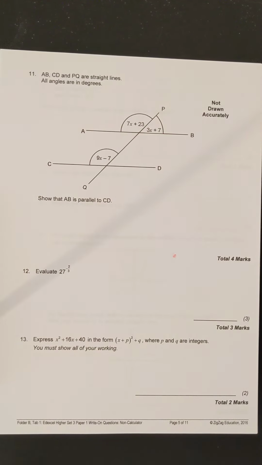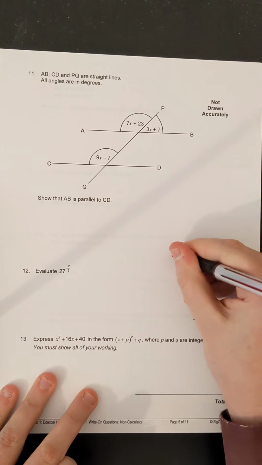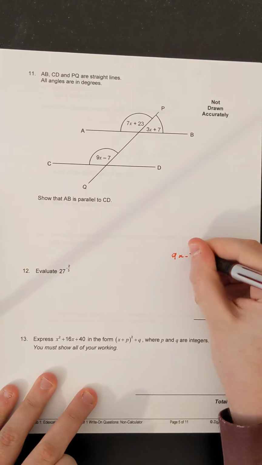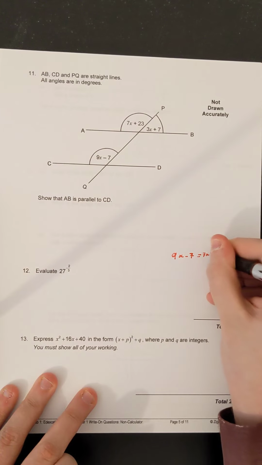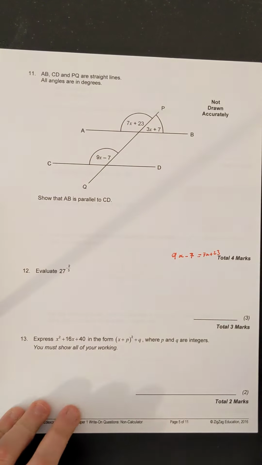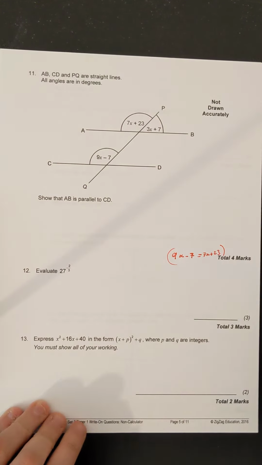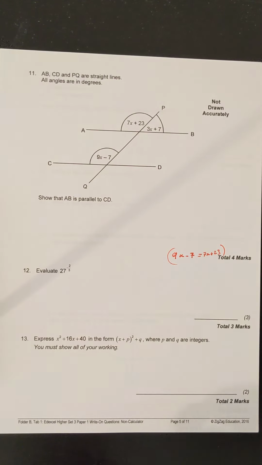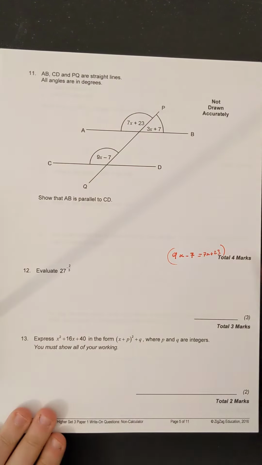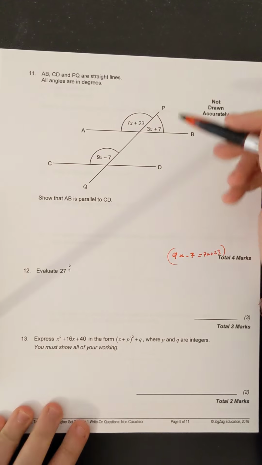So I'm looking to show that 9x subtract 7 is equal to 7x add 23. There you go. 9x subtract 7 equals 7x add 23. That will show they're parallel because they'd be corresponding. So that's just my notes to myself. But I need to find what x is first in order to be able to do that. So I look on my diagram for something that will let me do so.